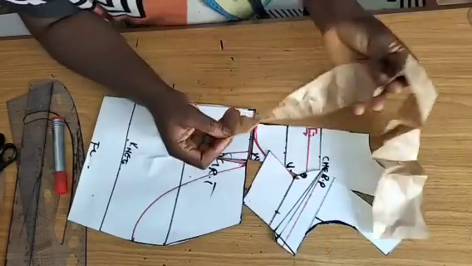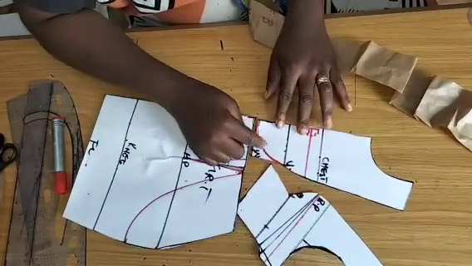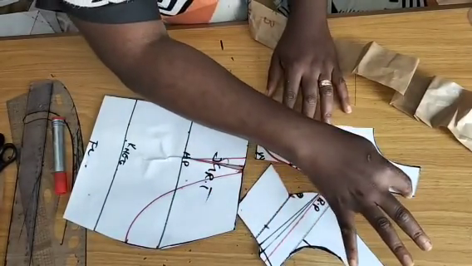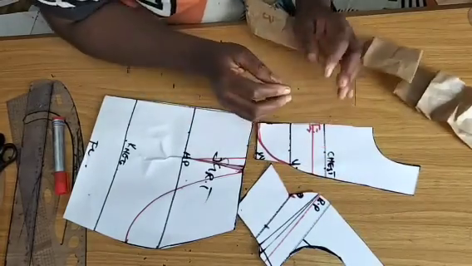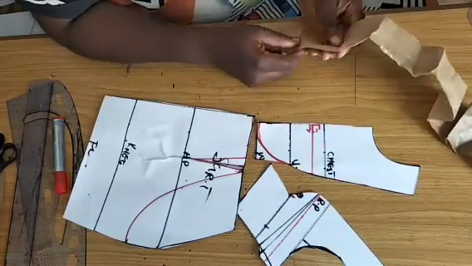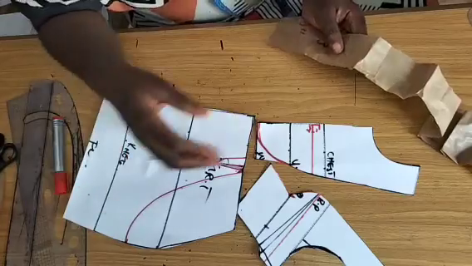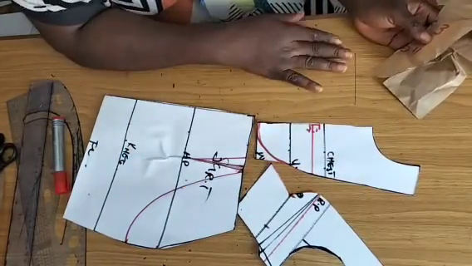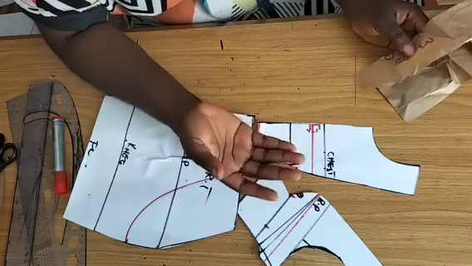So you can just make the measurement of what you have from here on one side to the neckline, times by 2, then multiply by 3 to have the ruffle. Okay, times by 2 is for the other side because we are working on one side now.